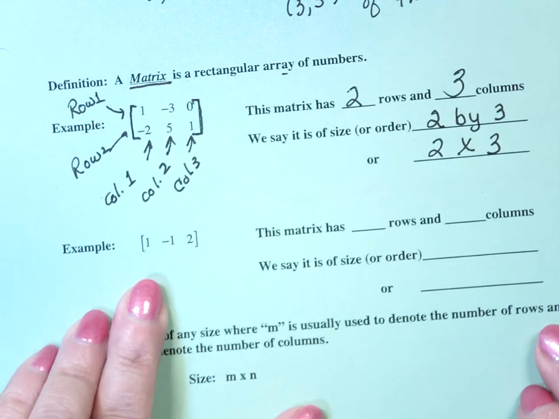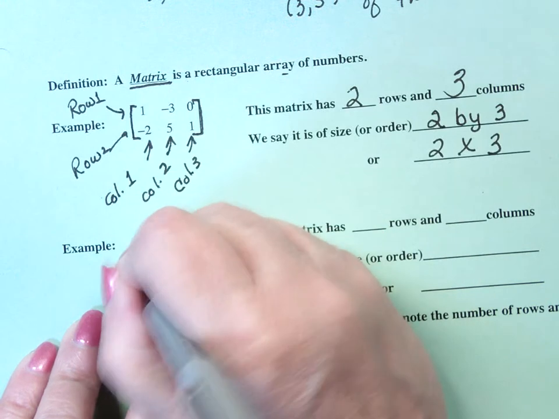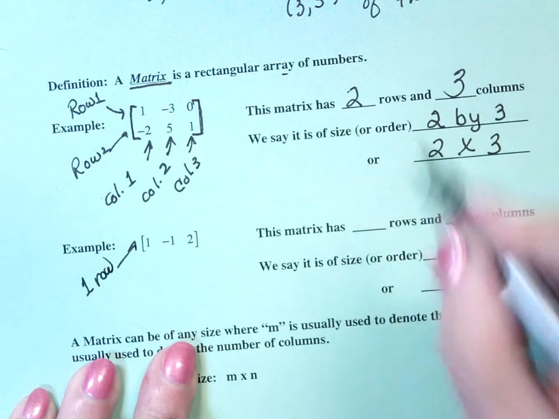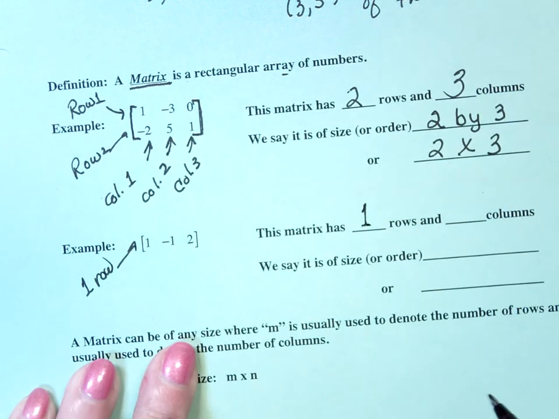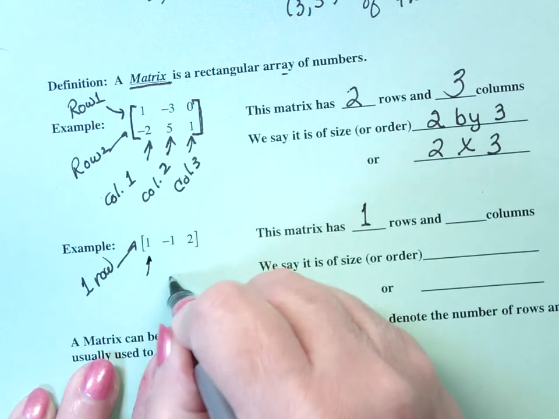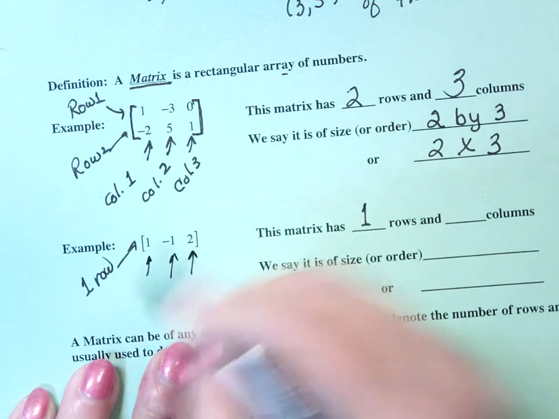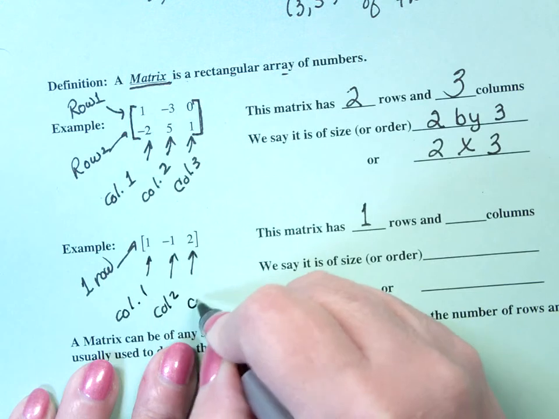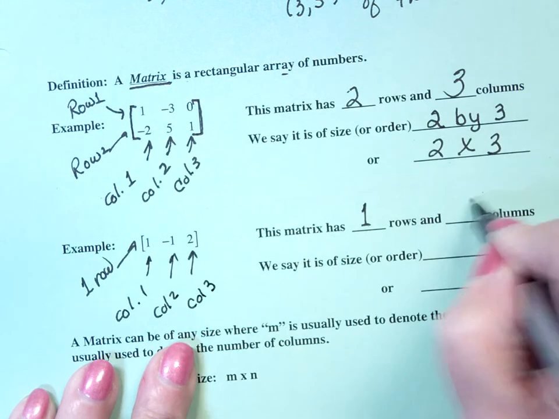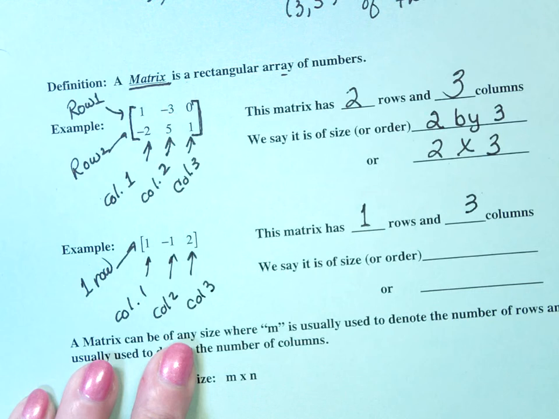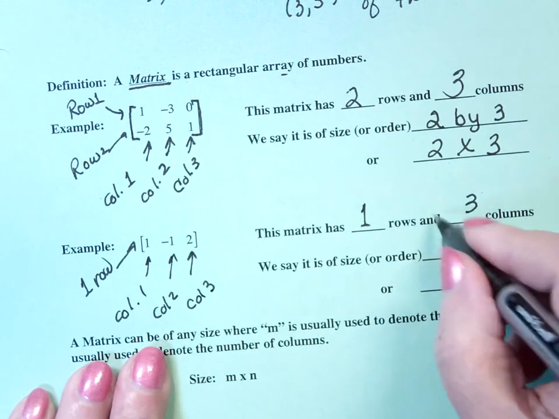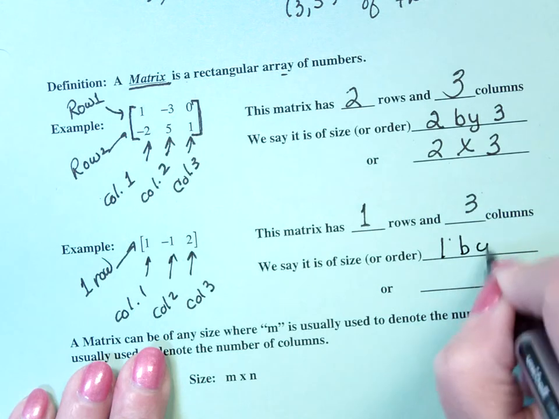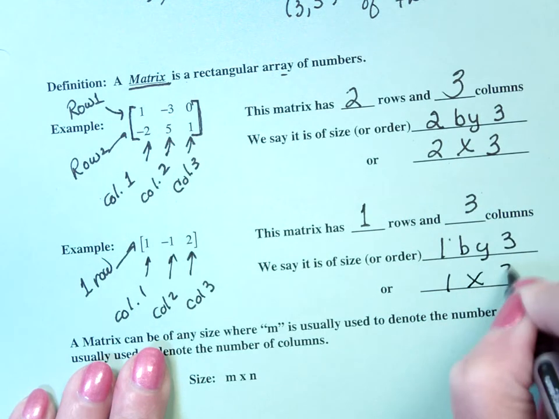In this particular instance, I have a matrix, and I notice that it has 1 row and 3 columns. So the size or the order is a 1 by 3.